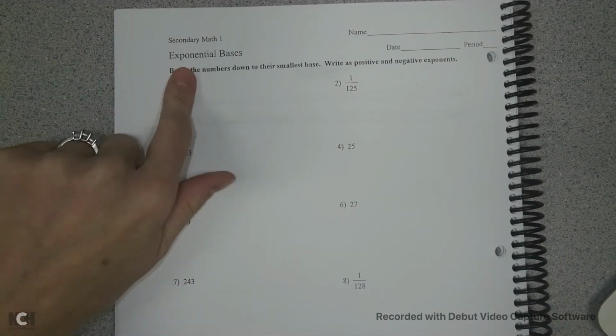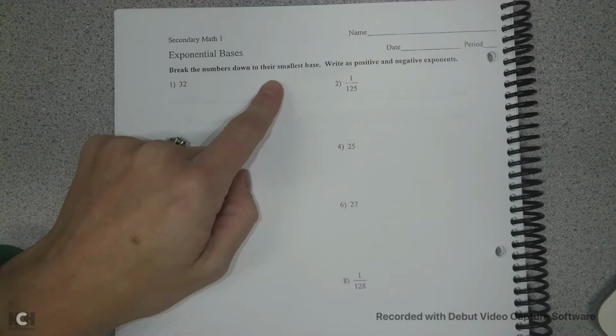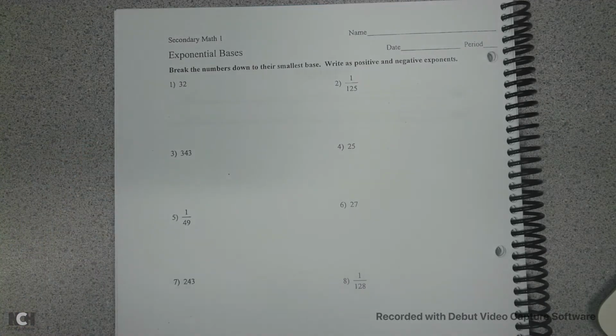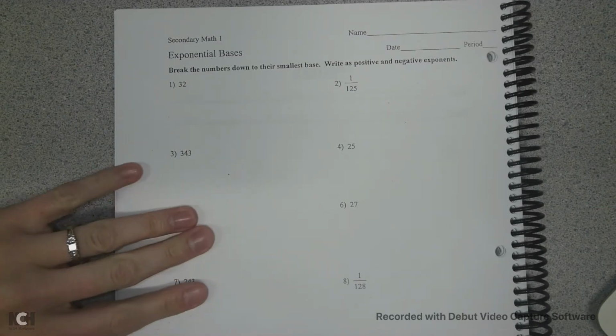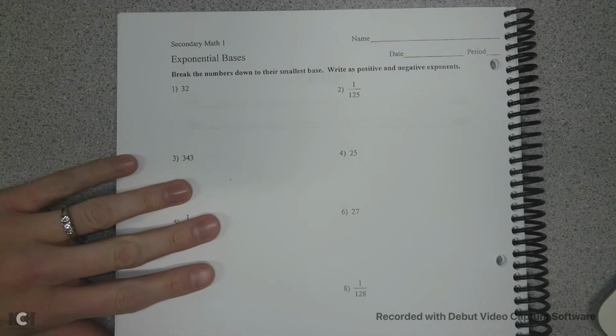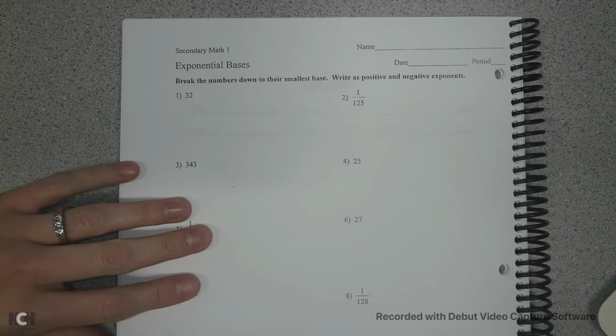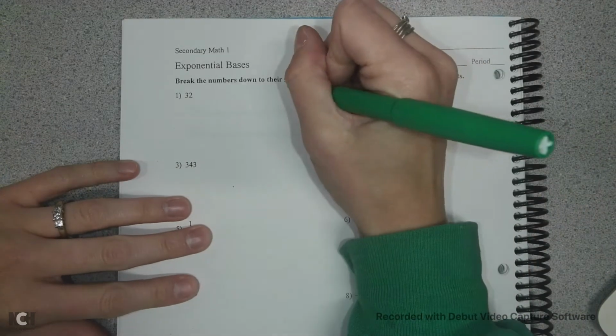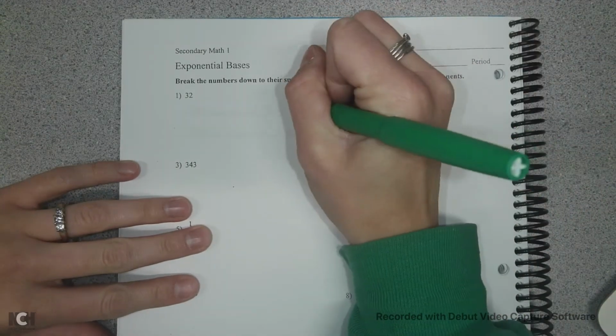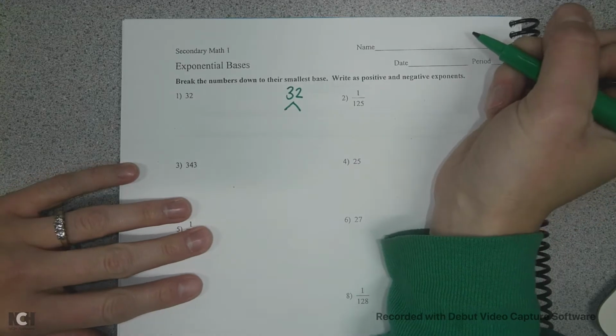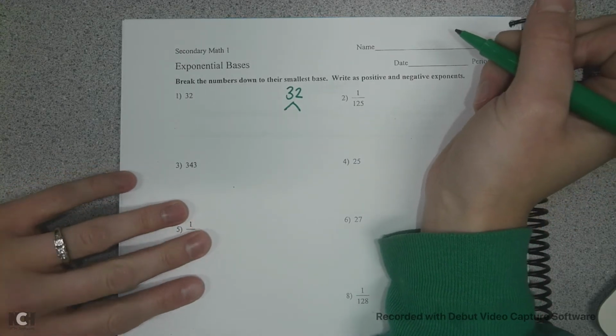We want to break the numbers down into their smallest base. So in order to do that, we're going to create some factor trees. So this is how you do it. We're going to use 32 as our example, and I'm on page 105 in case you're in your book. Okay, so we've got 32. So we're going to think of two numbers that multiply to 32, and it can be any two numbers.